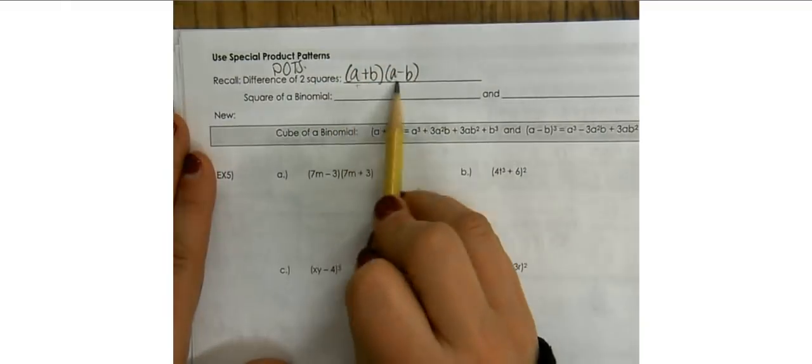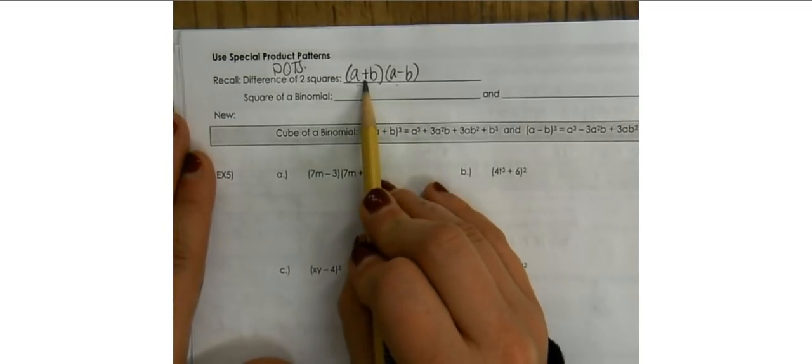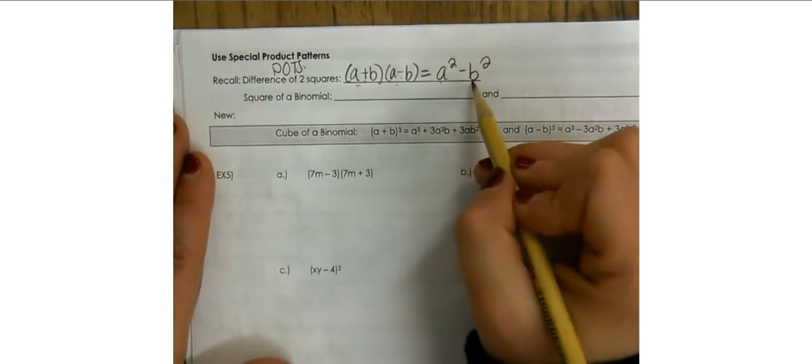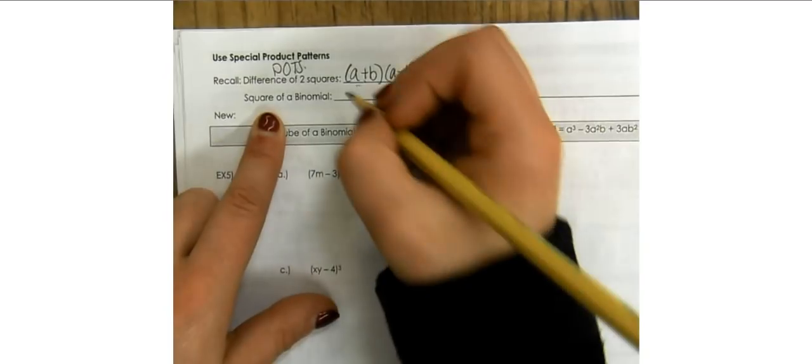So if you have a plus b times a minus b, when you FOIL it out, your final answer is going to be a difference of two perfect squares, a squared minus b squared.